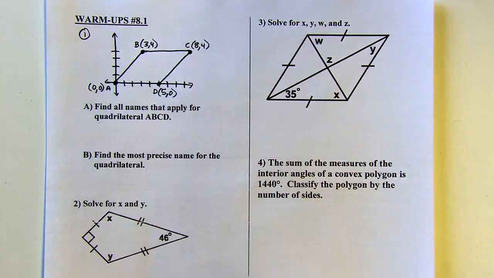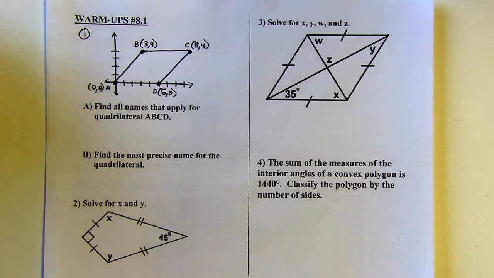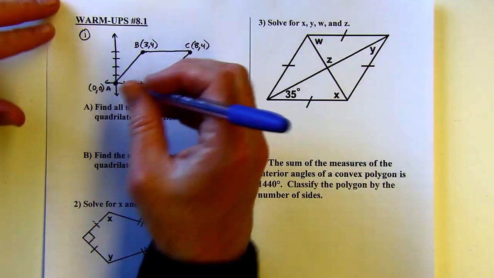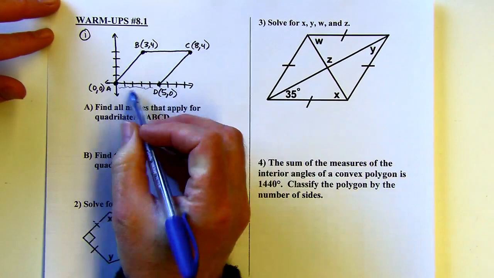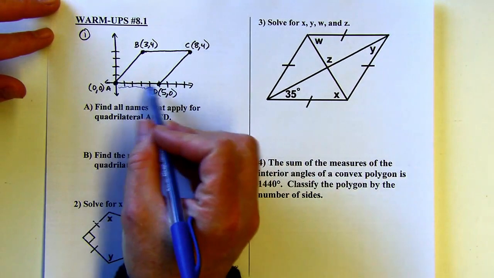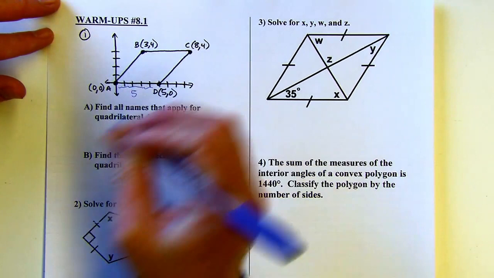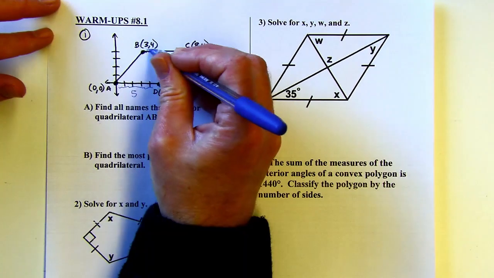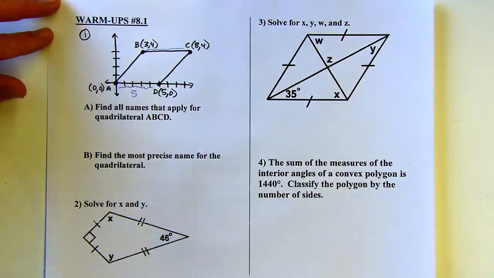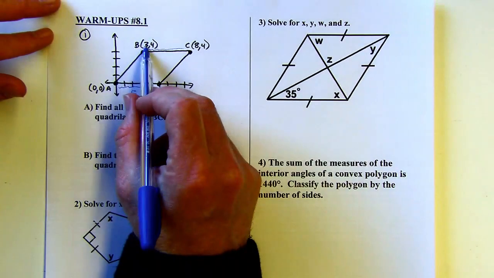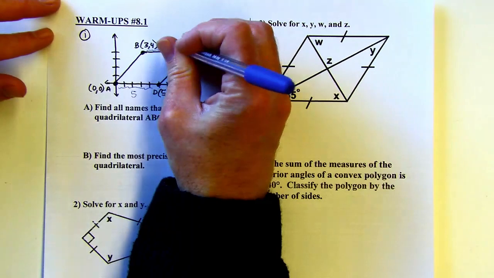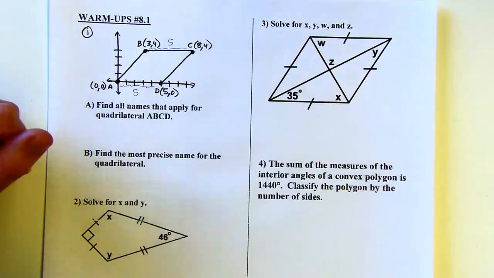So I want to see if all four sides are going to be congruent. We can use the distance formula on all four sides. However, I don't need to use the distance formula right there. I can just count. It's going from 0 to 5, right? So this is 5 units. And you can do the same thing with the top, because that's another horizontal segment. This goes from 3 to 8, so that's also going to be 5 units. Okay, so far those two sides are congruent.